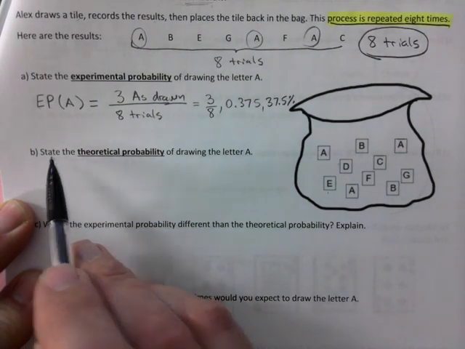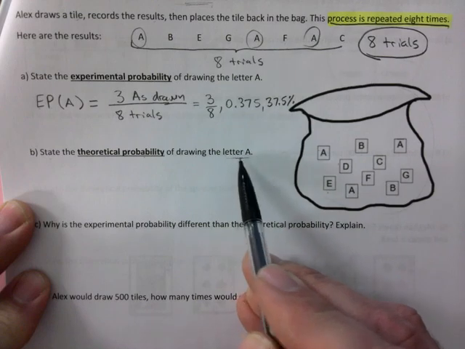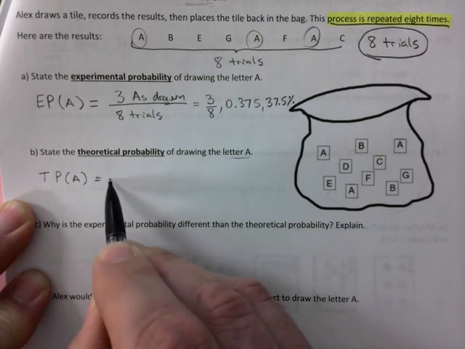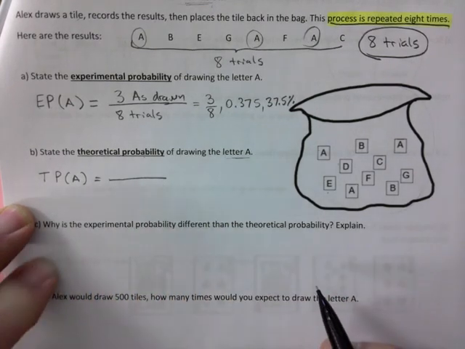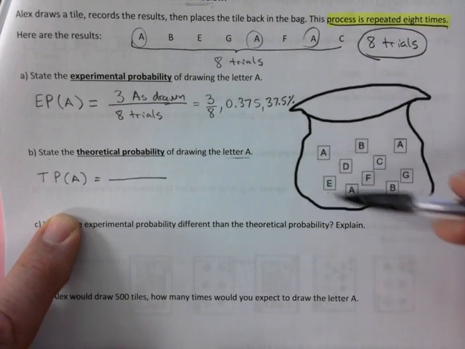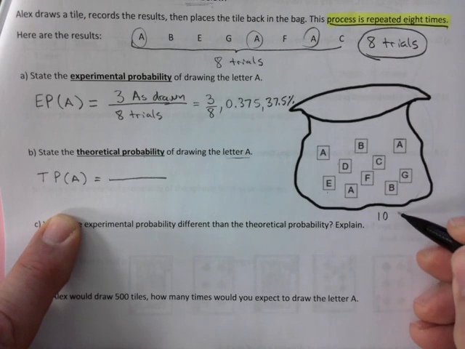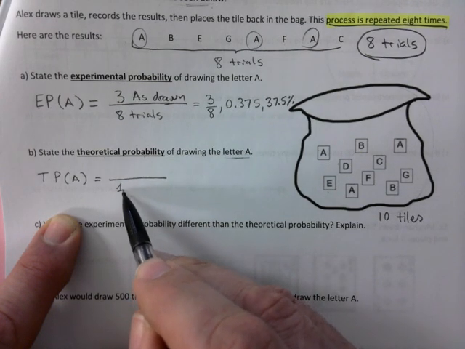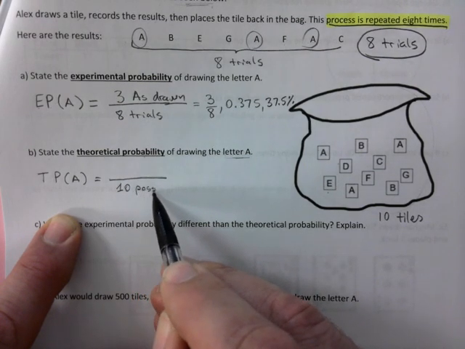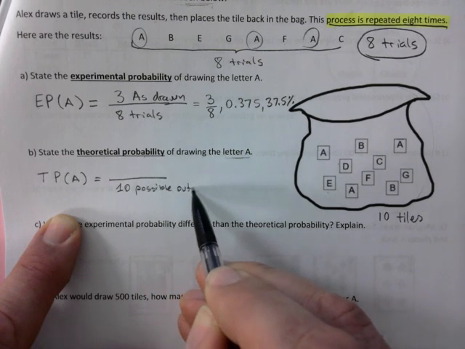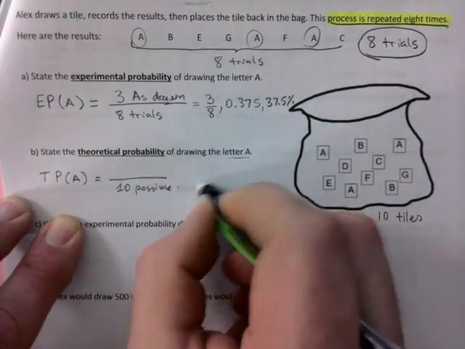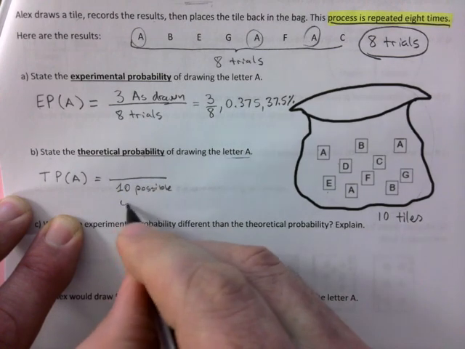Now, it's asking state the theoretical probability of drawing the letter A. So we go TP. And here I'm going to change my strategy. My attention is on the bag. There's 10 tiles. Right? 10 tiles are available here. So I will put 10 possible outcomes. You know what? I'm going to put outcomes underneath. Sorry. I want my space there. 10 possible outcomes.